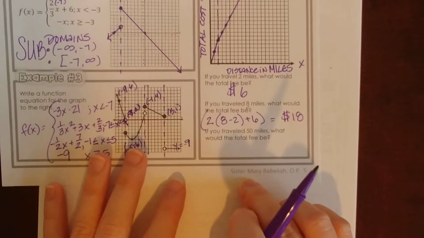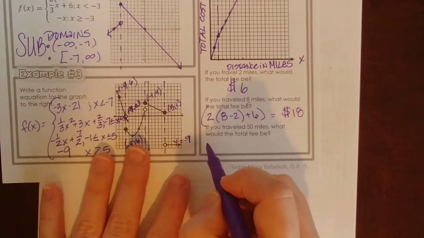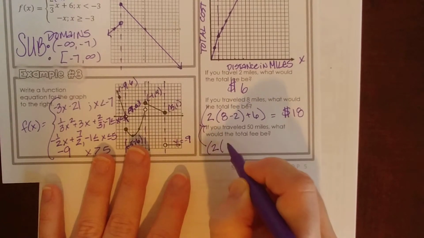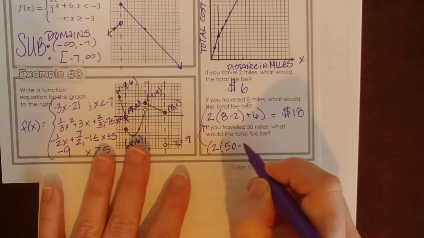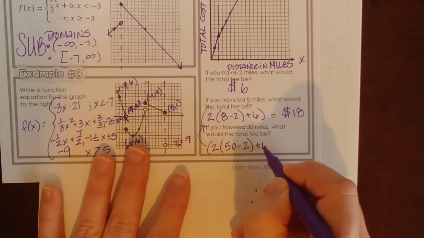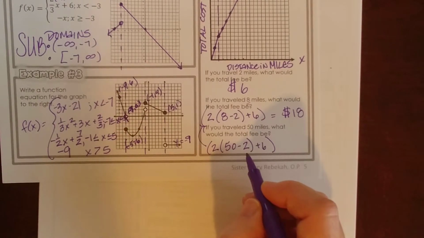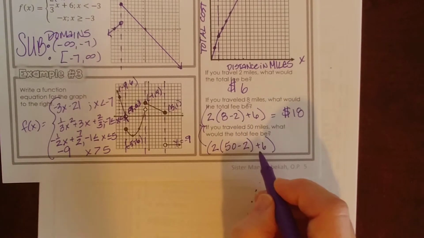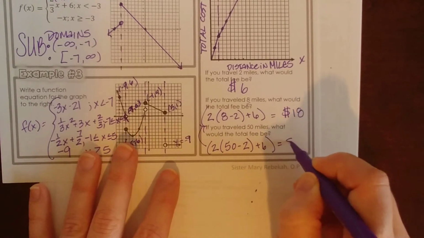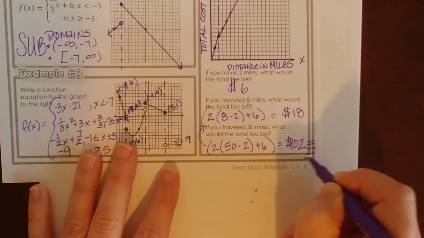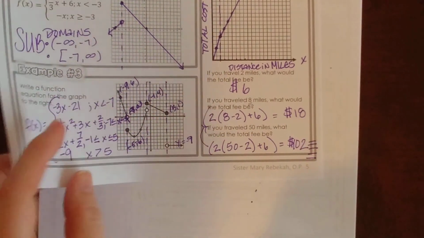If you traveled 50 miles, I'm going to plug it again into this same kind of formula. So I have 2 times 50 miles minus 2 plus 6. Okay, so 50 minus 2 is 48. 48 times 2 is 96. 96 plus 6 is 102. Okay, the end.